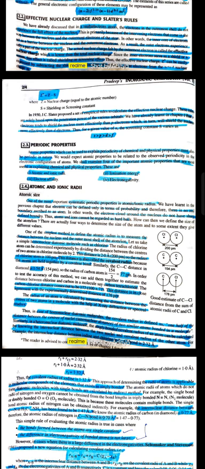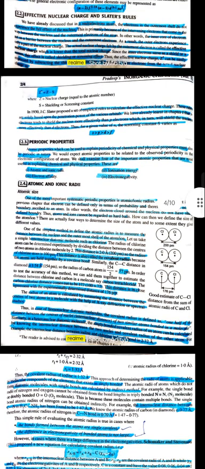Thus, atoms and ions cannot be regarded as hard balls. How can we then define the size of an atom or ion? There are actually four ways to determine the size of an atom. To some extent, they give different values. One of the simplest methods to define the atomic radius is to measure the distance between the nucleus and the outermost shell of an atom or an ion.